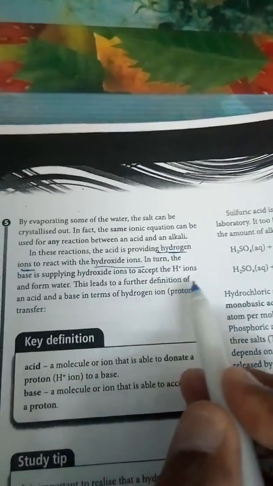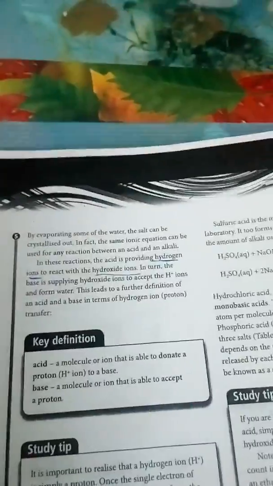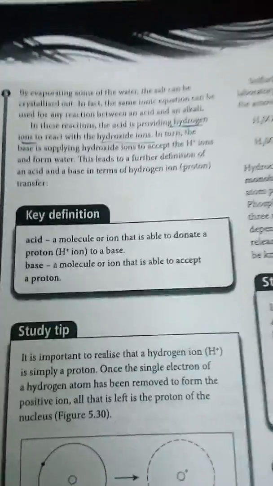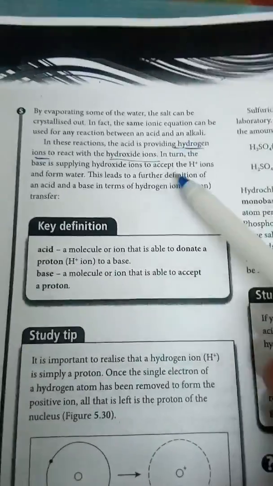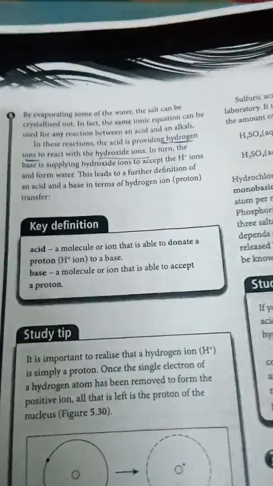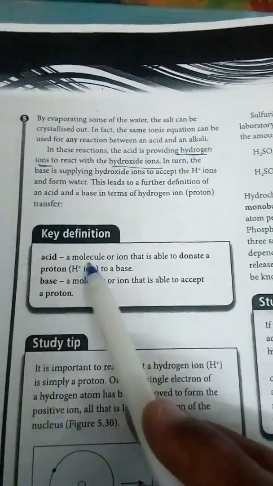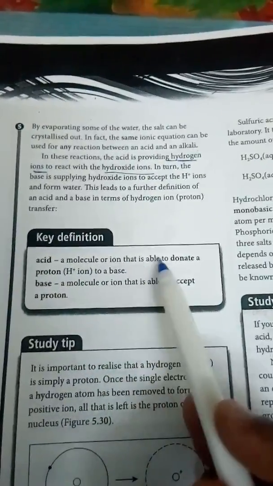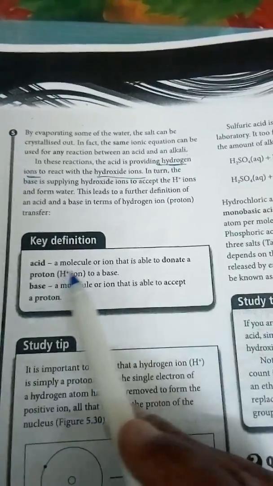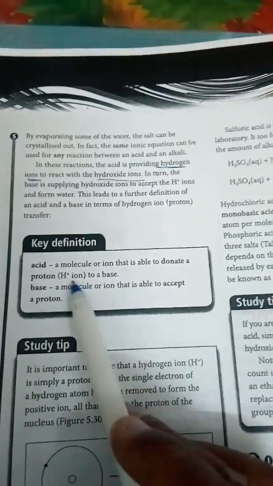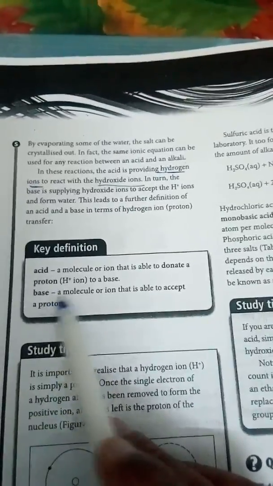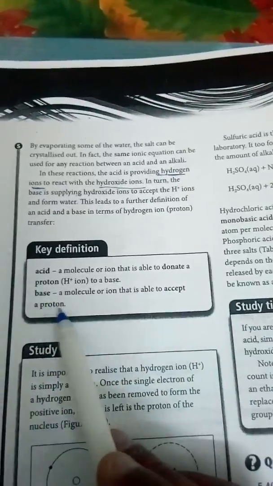This leads to a further definition of an acid. So we can give a better and stronger definition of an acid based on the transfer of the hydrogen to the hydroxide to make water. So what are you going to say? An acid is a molecule or an ion that is able to donate a proton, H ion. A base is a molecule or an ion that is able to accept a proton.